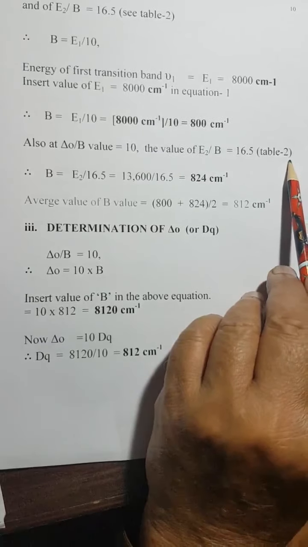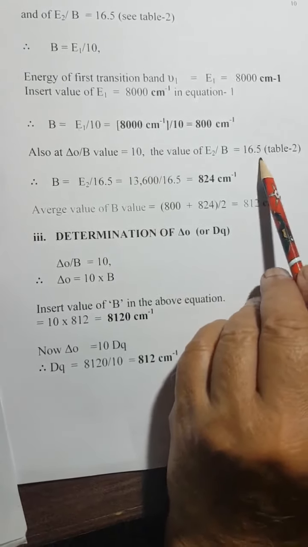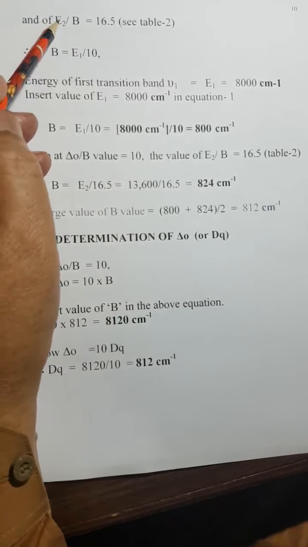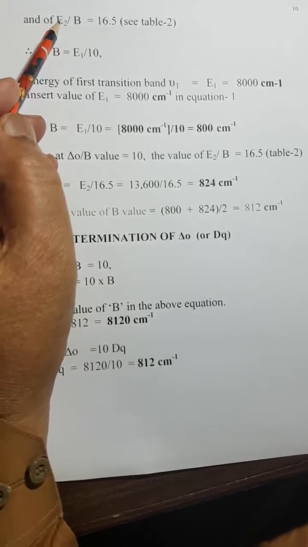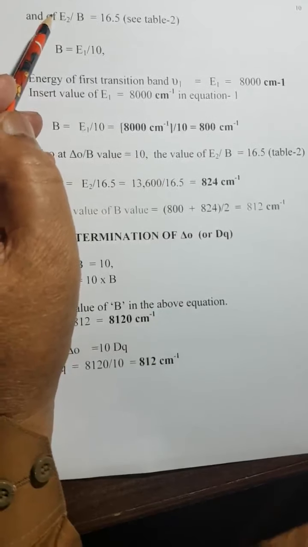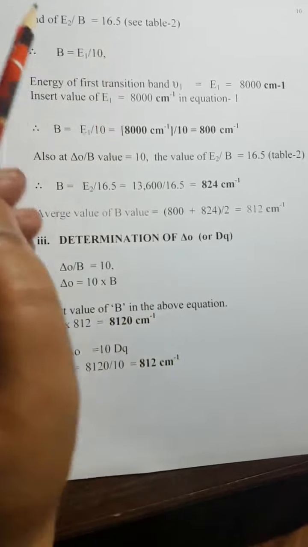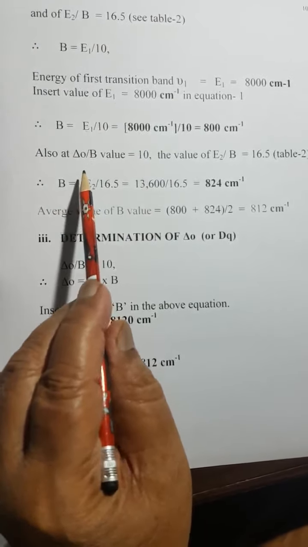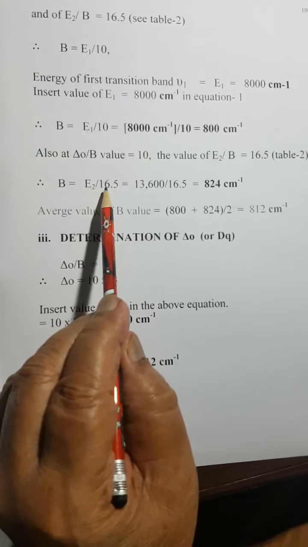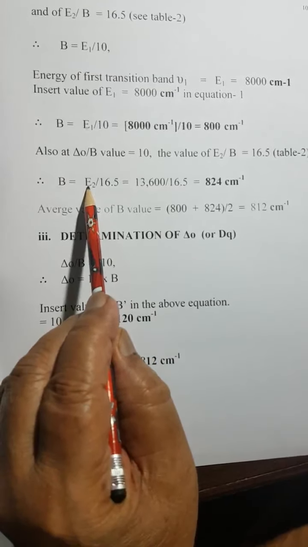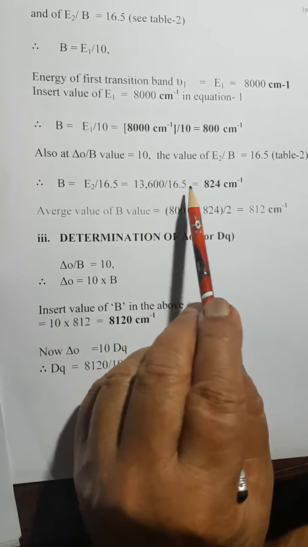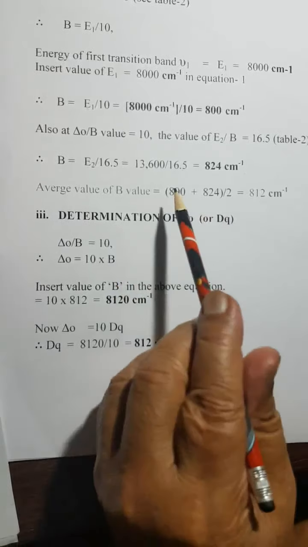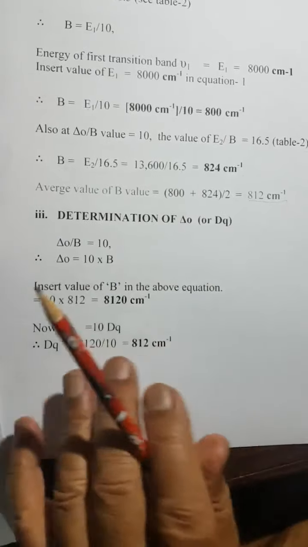See table 2. This value is at delta octahedral over B equal to 10, where E2 over B is equal to 16.5. So B is now equal to E2 over 16.5. The value of E2 is equal to 13,160. So this divided by that will give you this. We can calculate the average value, and it will come like this.